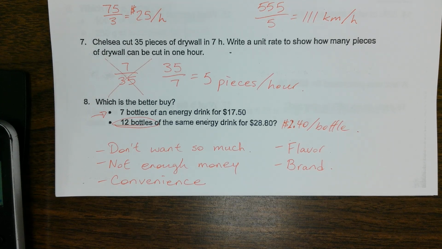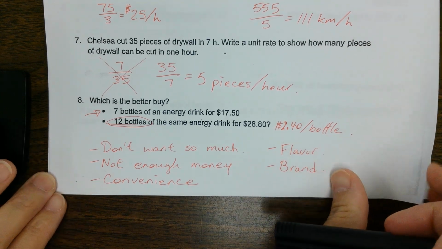In the test, if it's a question like this, do you want the reasoning as well? Possibly. Hint, hint, hint. Okay. So that's why I'm taking this up with you guys right now.